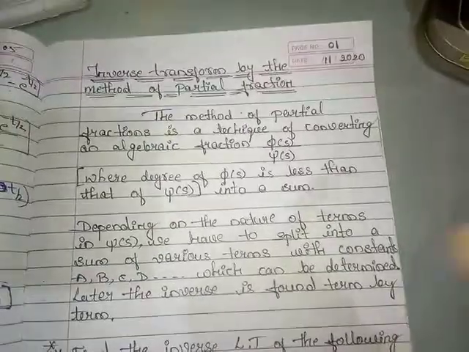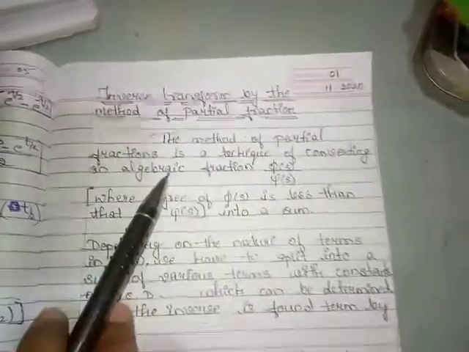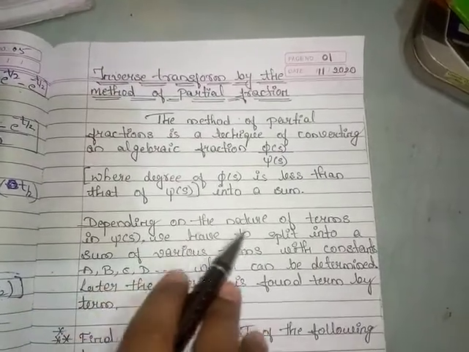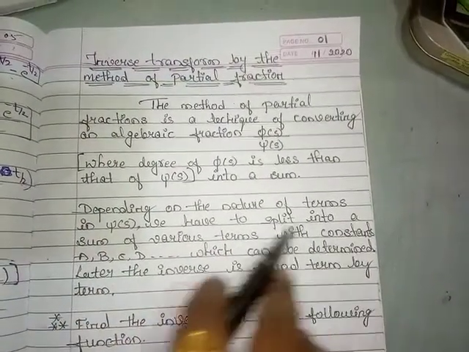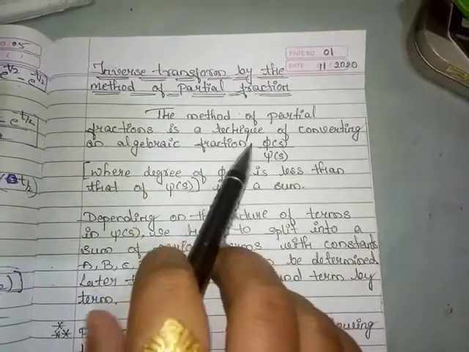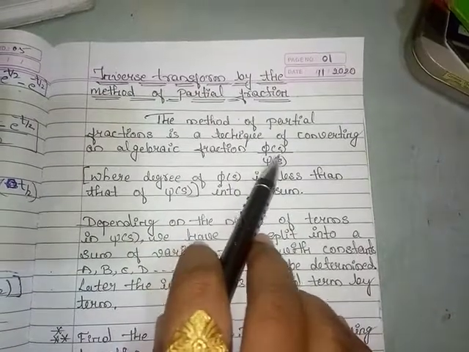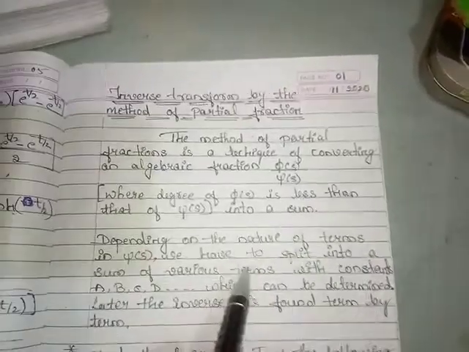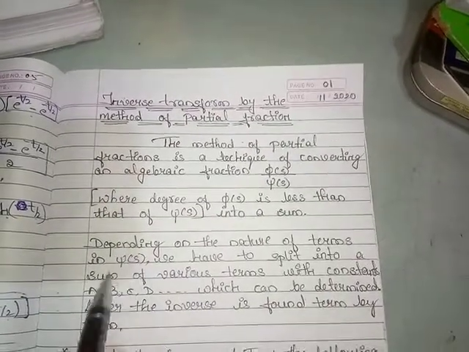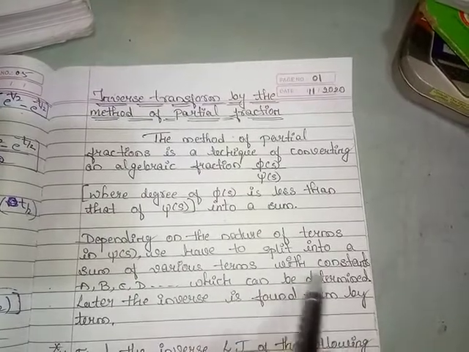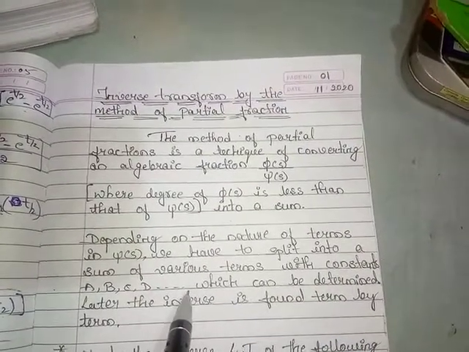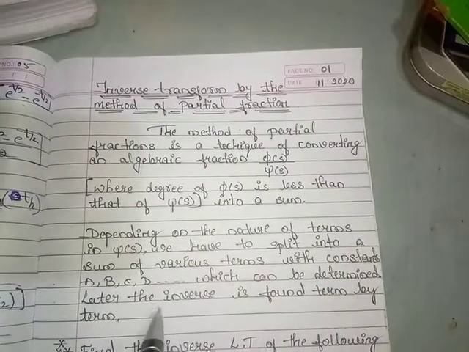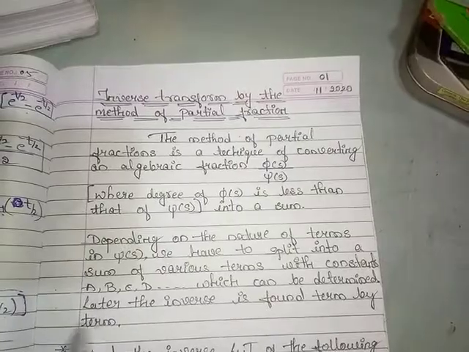a sum. Here we have to convert the given algebraic function, which is of the form phi of s divided by psi of s, into the sum. Depending on the nature of terms in psi of s, we have to split into a sum of various terms. We split the denominator term into a sum of various terms with constants a, b, c, d and so on, depending on how many terms the given function has, which can be determined later. The inverse is found term by term.